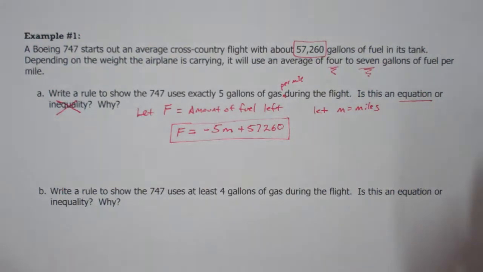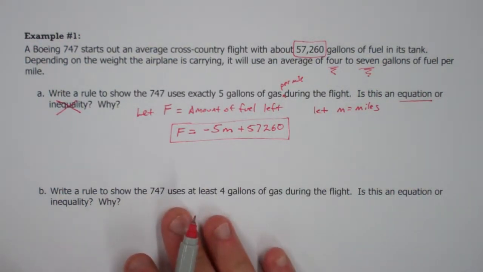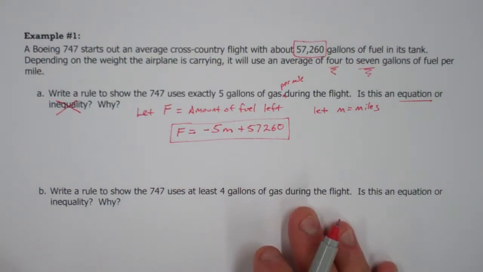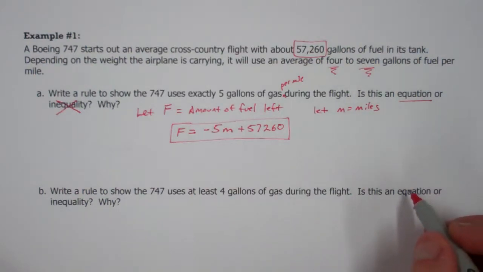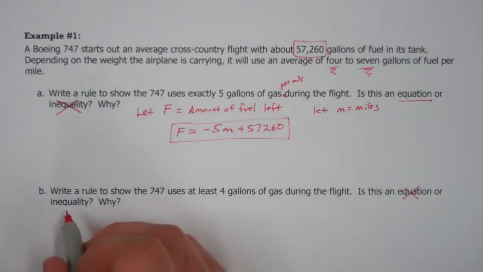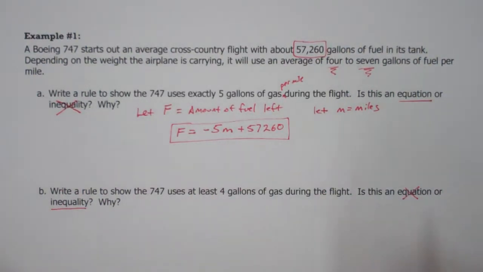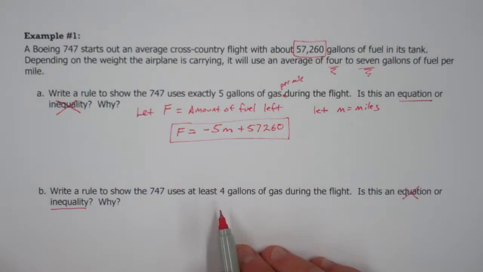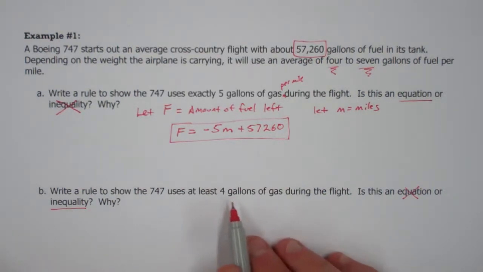Oftentimes you want to know how much fuel you have left if you're flying around. We're going to write a rule to show the 747 uses at least 4 gallons during the flight. Is this an equation or an inequality? This time I'm going to cross out the equation, and I'm going to underline the inequality. At least, or at most, those kind of words indicate that we're going to use at least this amount.